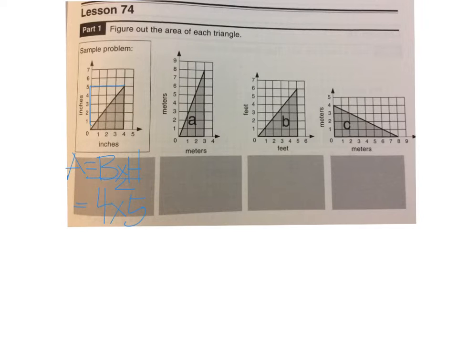So remember that I'm going to do base times height, but I need to divide it by 2. So here I've got the base of 4 and the height is 5, and I'm going to divide it by 2. So as I'm solving it, I know that 4 times 5 is 20. And I'm going to divide that by 2. I can't leave it as 20 divided by 2, I have to do it again: 20 divided by 2 is 10.